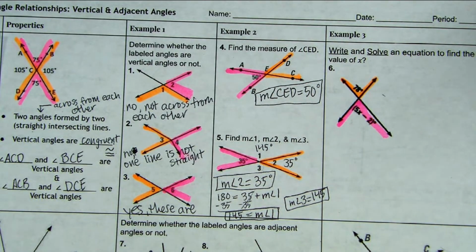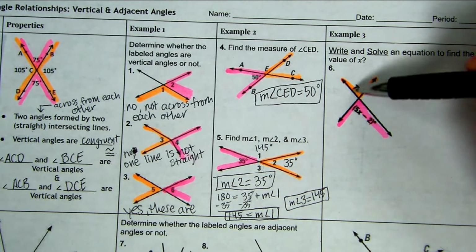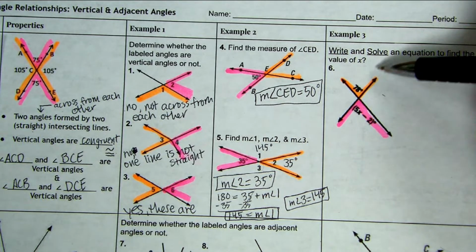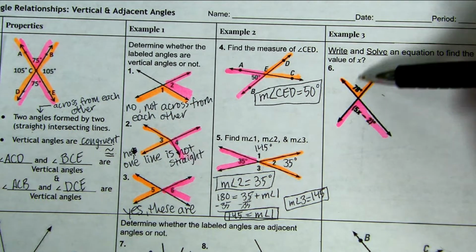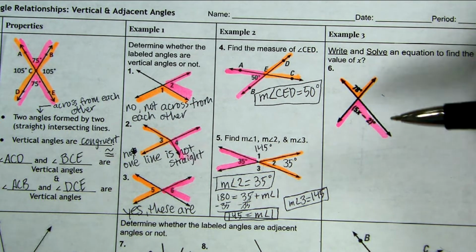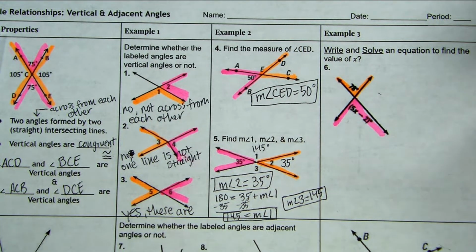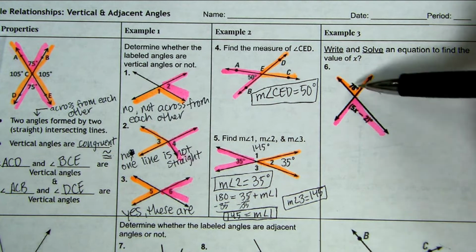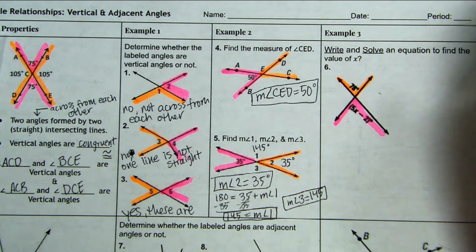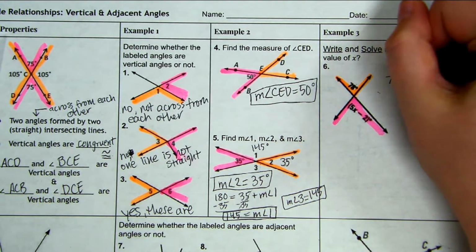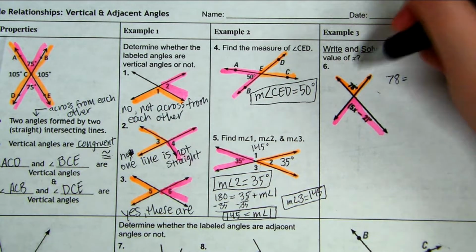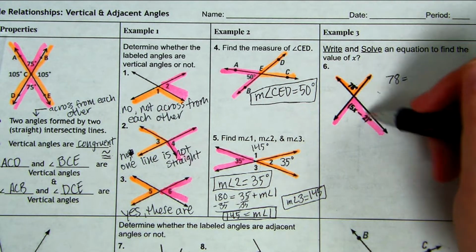These angles are formed by two straight lines intersecting. They are across from each other, so that means these angles are vertical angles. And because they are vertical angles, we know that they have to be congruent. So they have to have the same or equal measures. So we can set these angles equal to each other. So we can say that we have 78 for this orange angle, and that has to be equal to whatever this expression is here, 5x minus 2.